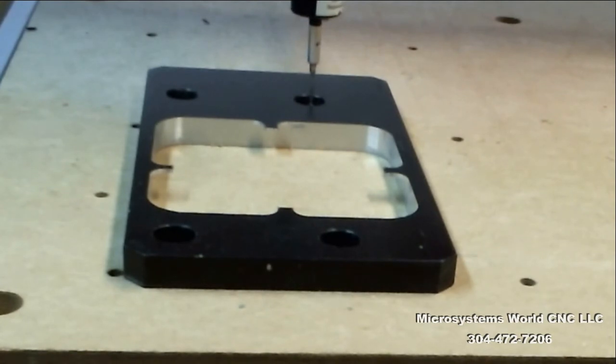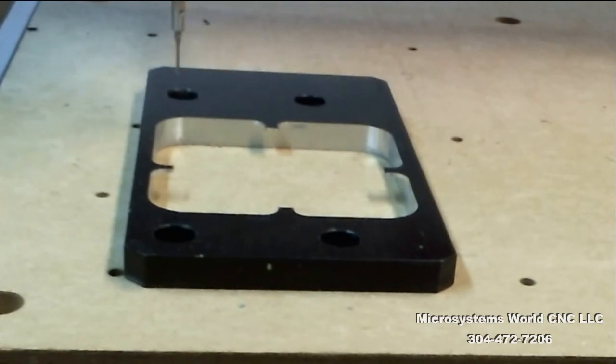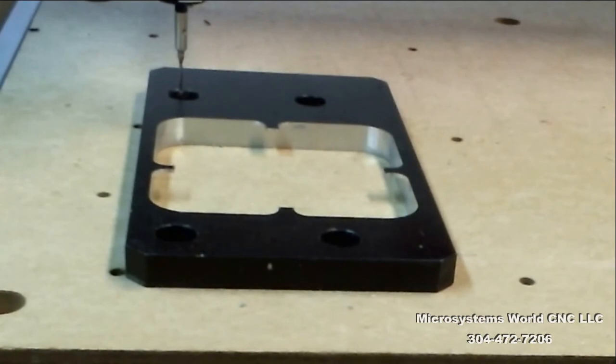So now I'll move out, lift up, move over to this hole, then lower back down into it. And just to show you how easy it is to go back in the other way, I'm going to Z0 it first.